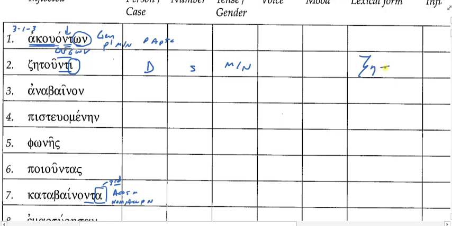It's actually from zeteo. Okay? Zeteo. Now, what's happened here? I've had a contraction because zeteo is what kind of a verb? It's a contract verb. And the epsilon of zeteo is interacting with the omicron that would normally come before the nu tau. When I have epsilon and omicron meeting, they contract to omicron upsilon, okay?